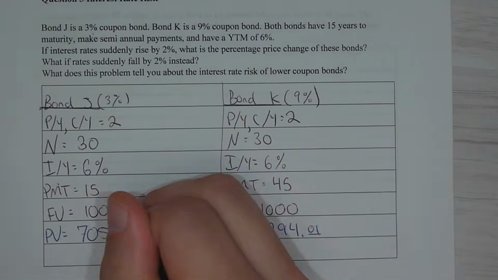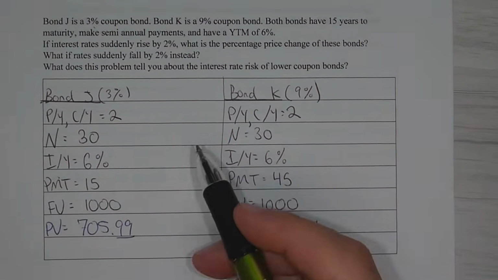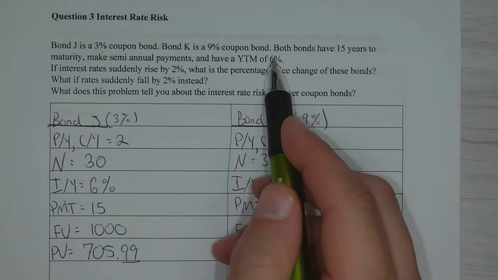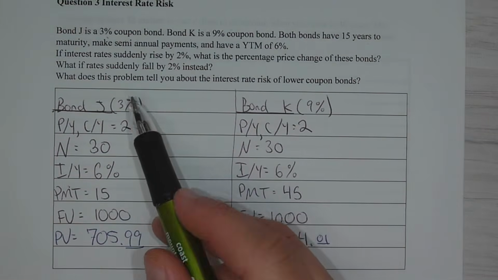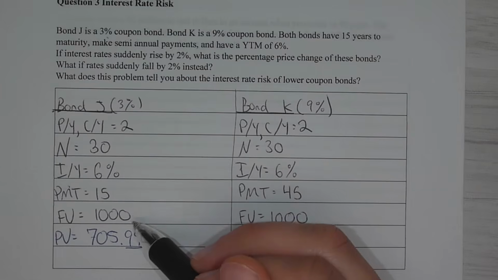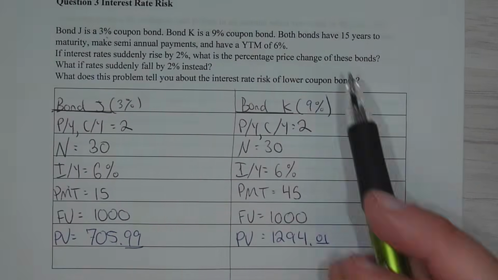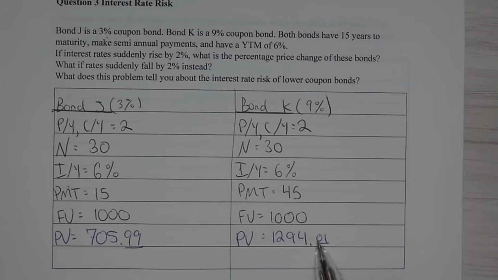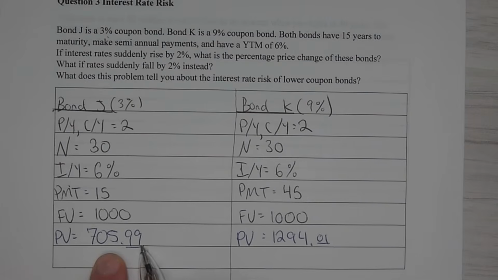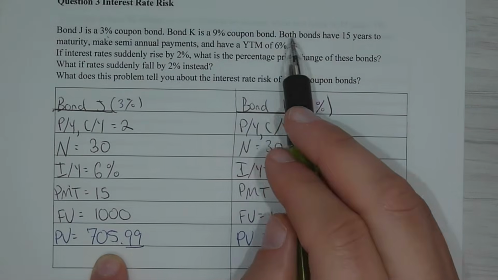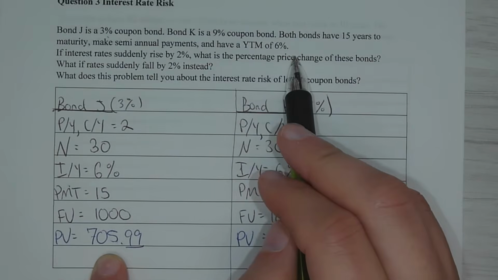So this makes sense. It's a 6% market rate. A 3% bond, you need to provide a discount, so that's why it's worth less than $1,000. A 9% bond is above market rate, so you get a premium, which is why it's $294 above par. And look at the difference. This is $1,000 minus $294.01. This is $1,000 plus $294.01. Right? So that makes sense because they're equally the same distance apart from the market rate of 6.